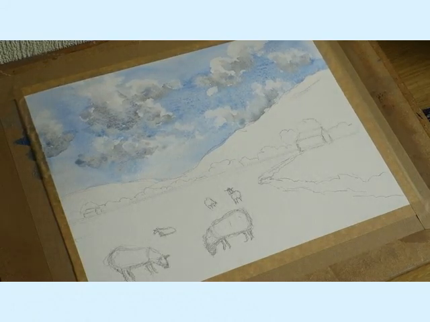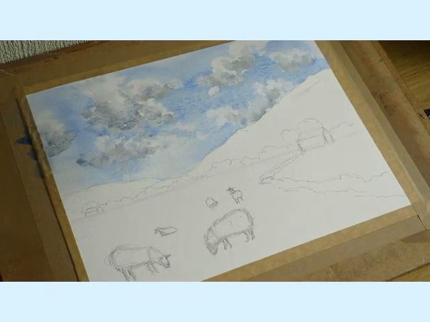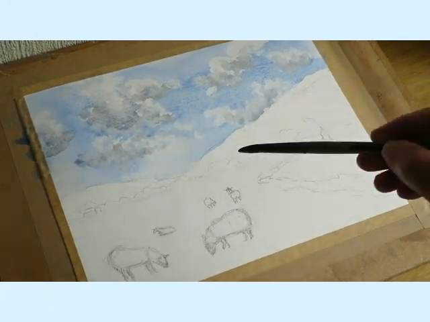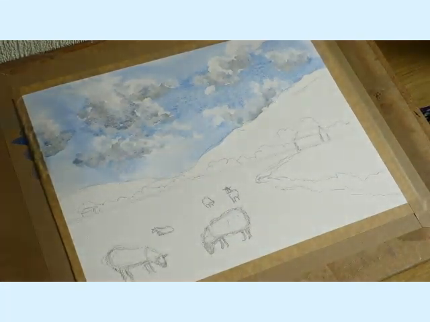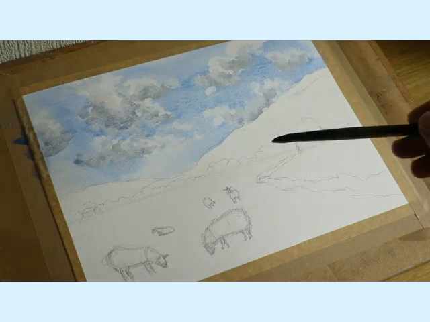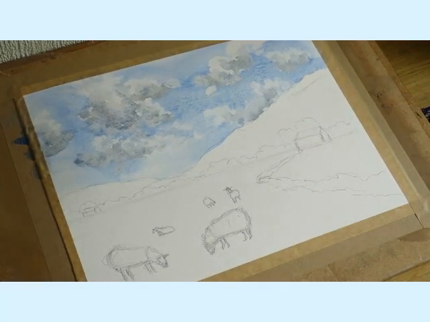What I'm going to do next is I'd like to have painted the hills in, but that's still wet there, so I'm going to fill in the field with a light green colour. Then I'll come back and get the hills in.